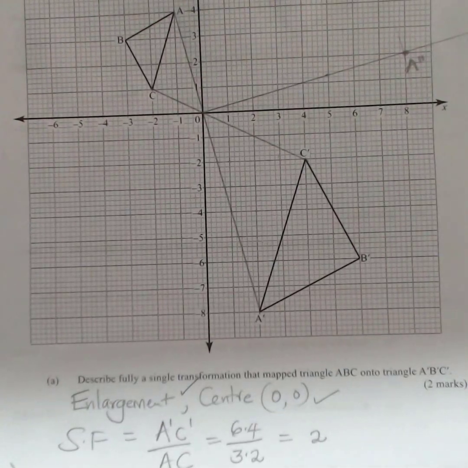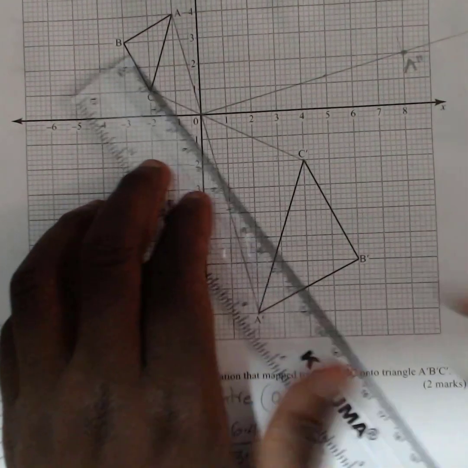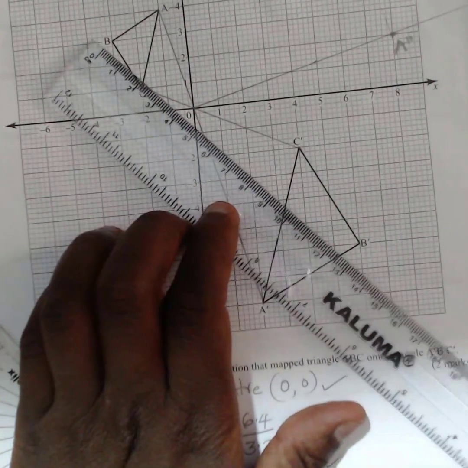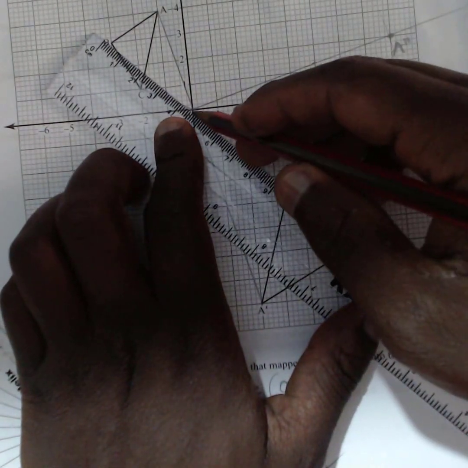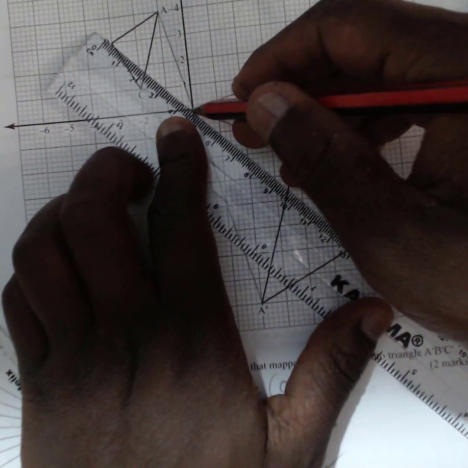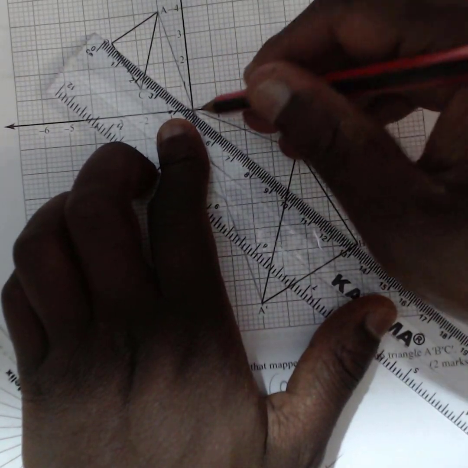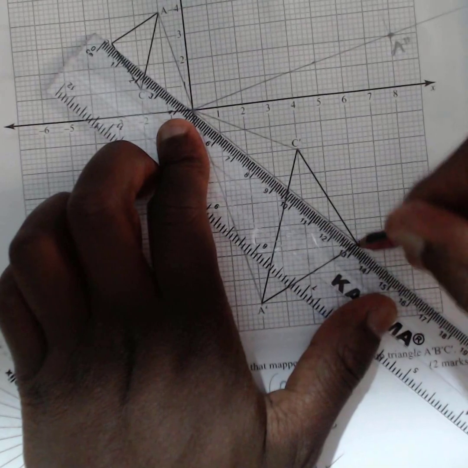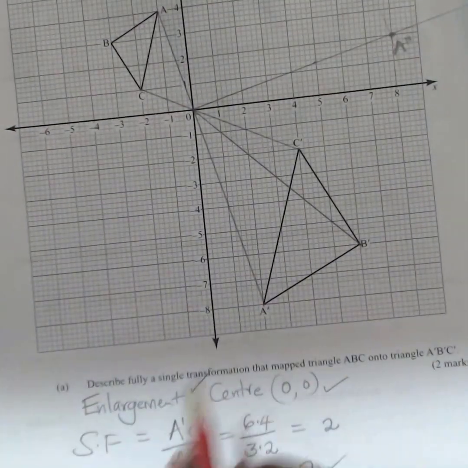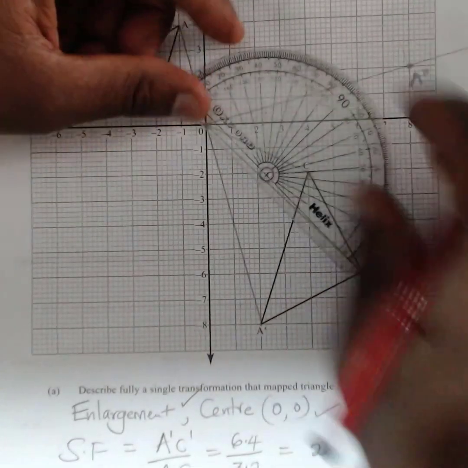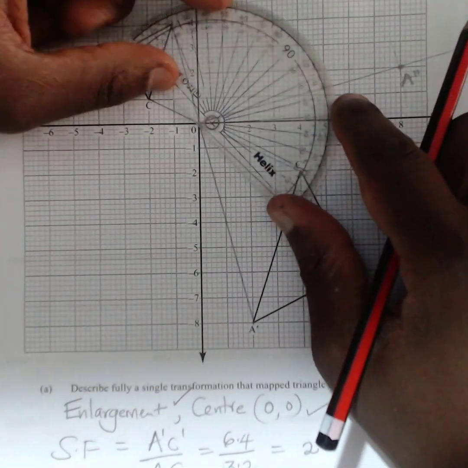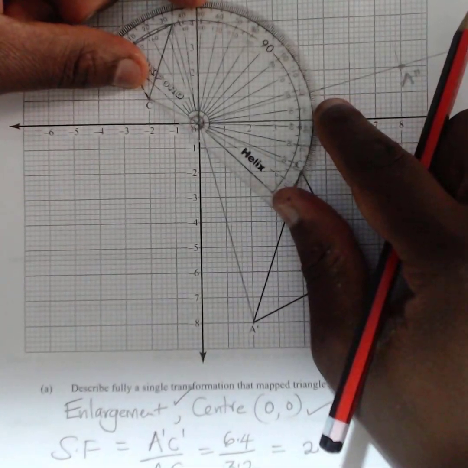Let's join B. Join B to the center of rotation, then place your protractor there.